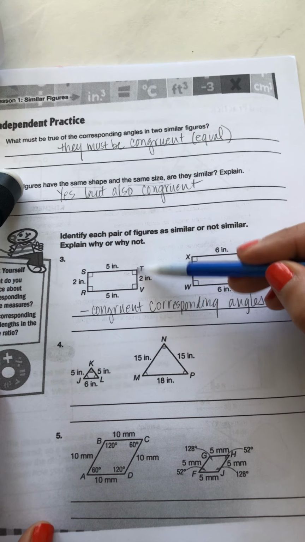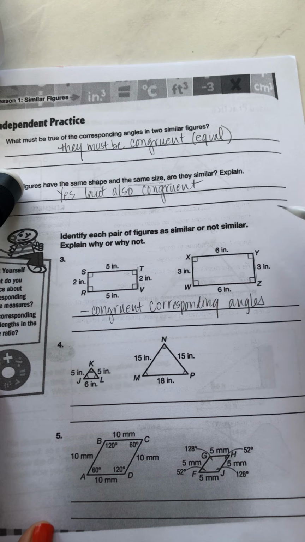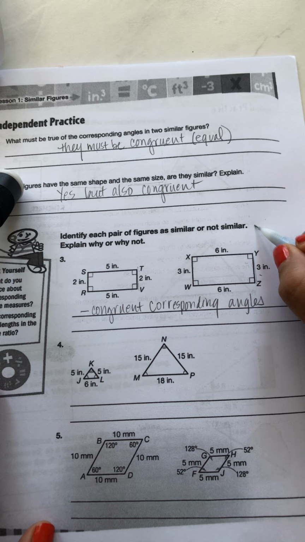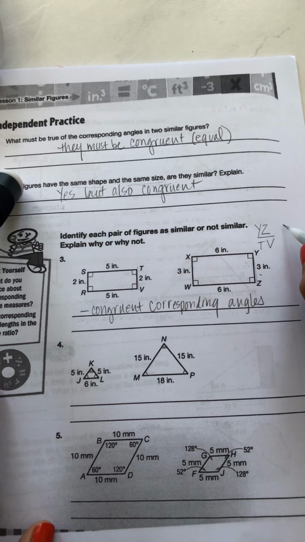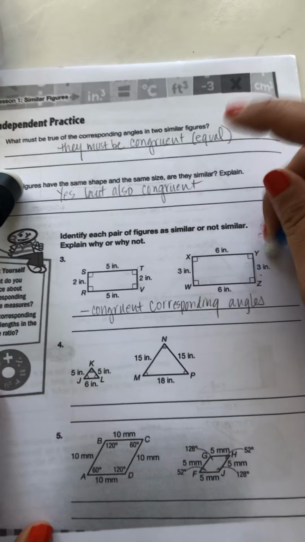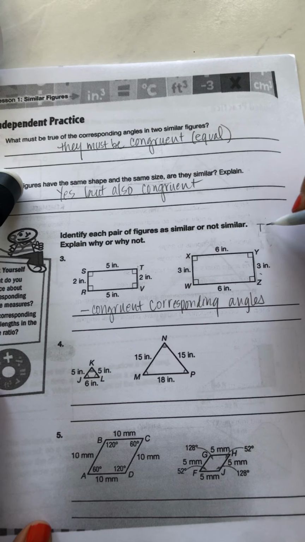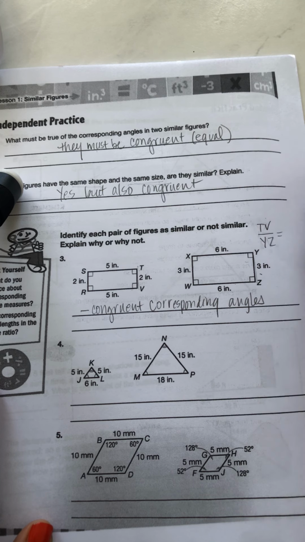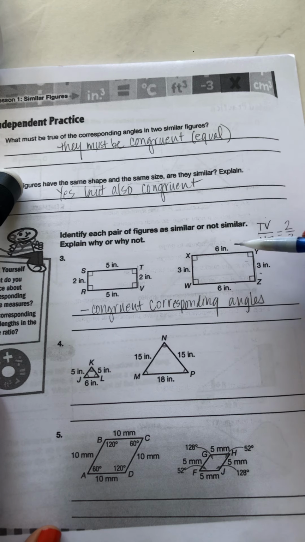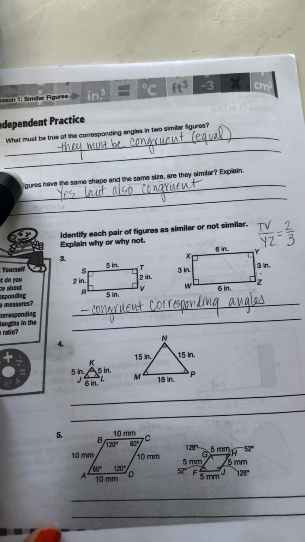So if I look at this one and this one, that's 2/3, right? So we've got TV over XZ. Actually, I'm going to flip them around and do TV, the smaller one on top, and XZ equals 2/3. And then these two right here, 5/6.